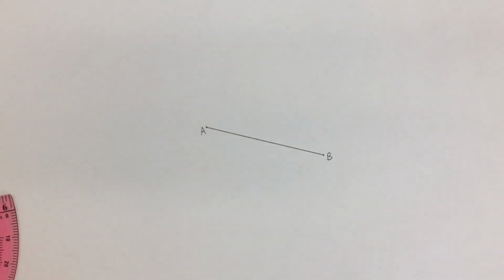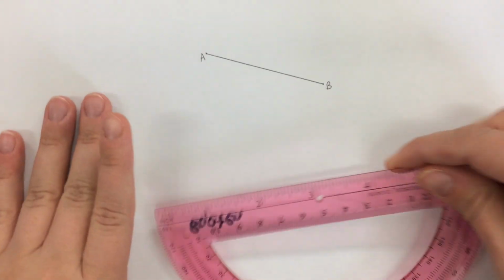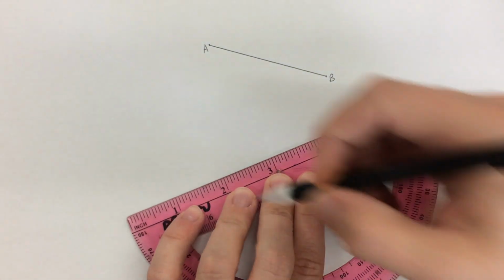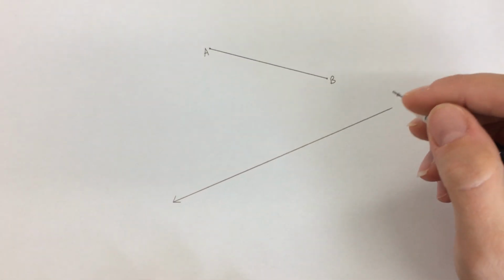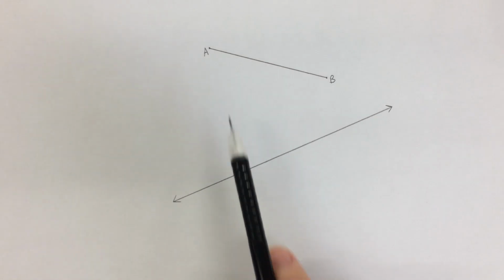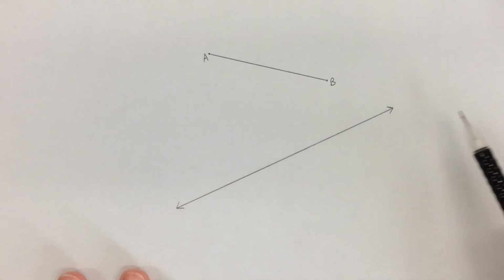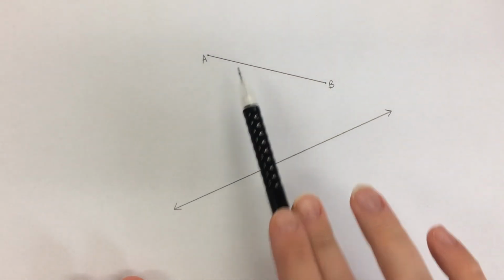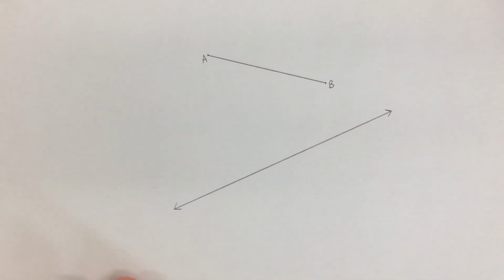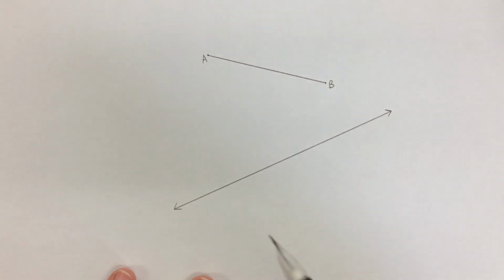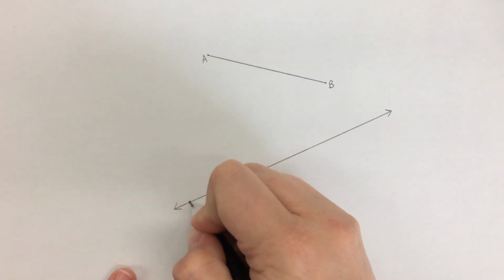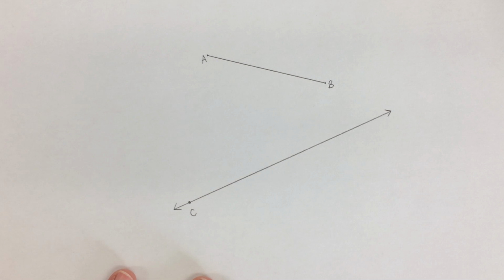And so what we're going to do is draw a line somewhere else on the paper and label one point on the line. Now we're just going to draw another line, and it doesn't even have to be going the same direction. So that was a line segment. I'm just going to draw a line, so put arrows on both ends. Oh, and the line needs to be longer than the segment, because we know the line goes on forever, but we can't draw that forever. So just make sure it's longer than that segment. And then we're going to label a point on the line. Since we're going to copy this segment onto this line, we want to make sure that our first point is off to the side. So we're going to call that point C.